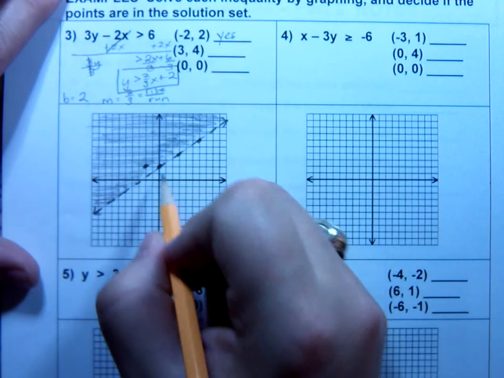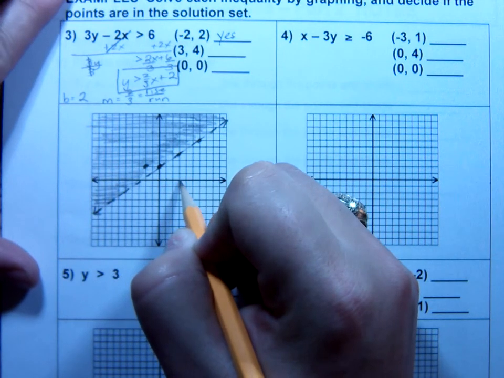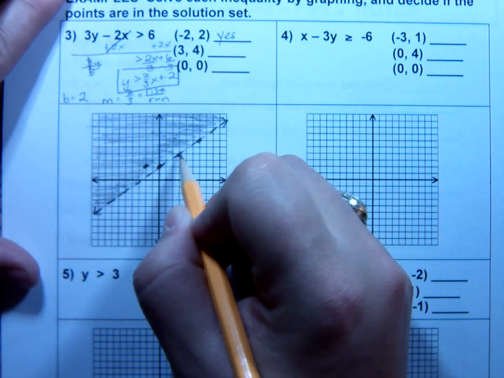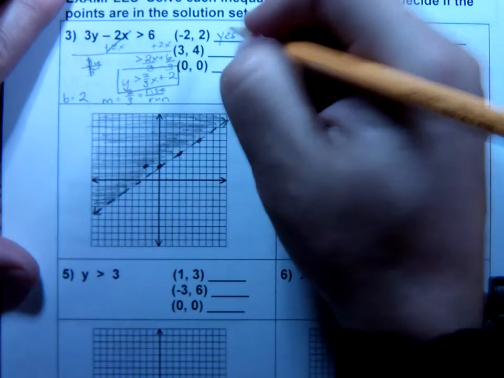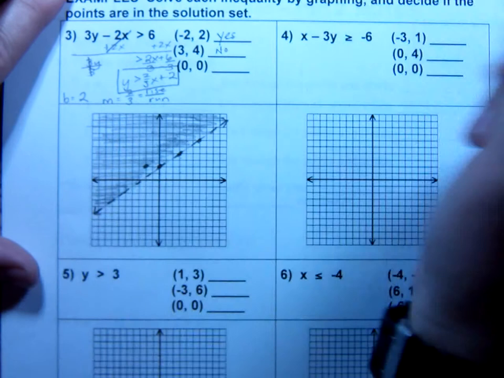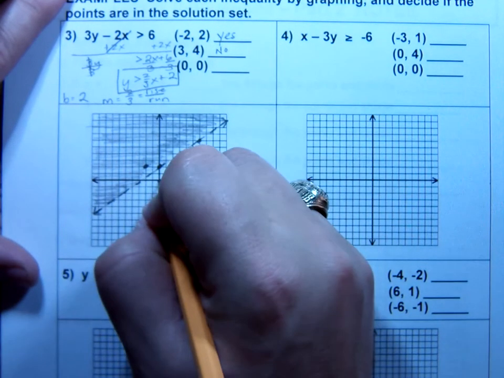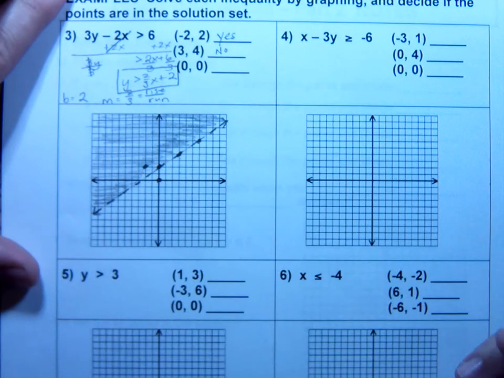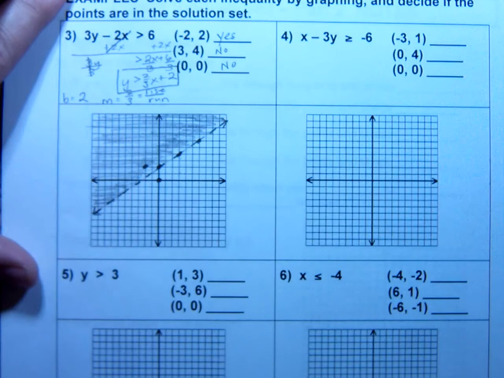Okay, 3 and 4. Go over 3, 1, 2, 3. Up 4, 1, 2, 3, 4. That is on the line. Is it part of the solution? No, it is not, because it cannot be equal to. It's got to be in the shaded region. And then 0, 0, of course, is our origin. Is it part of the solution? Nope, it's not in the shaded area. So it is not part of our solution.